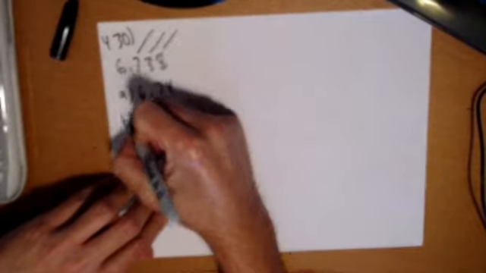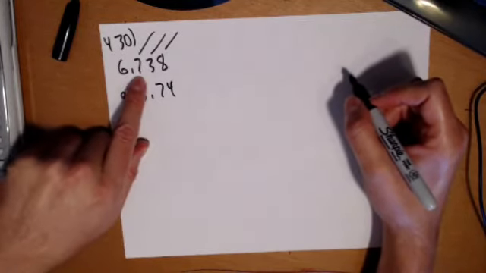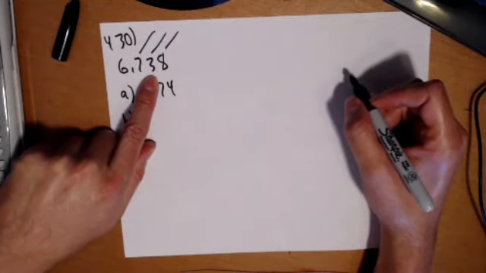6.74. B, round to the tenths place. Point at the tenths place. In the original problem, there's a 7. Look next door to the right. Is it 5 or more? No. So leave them alone.